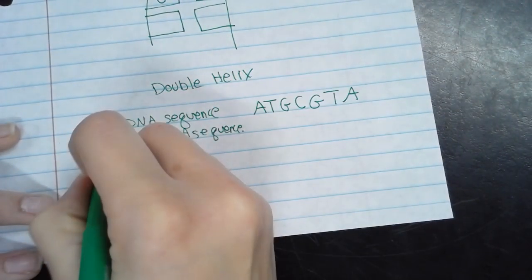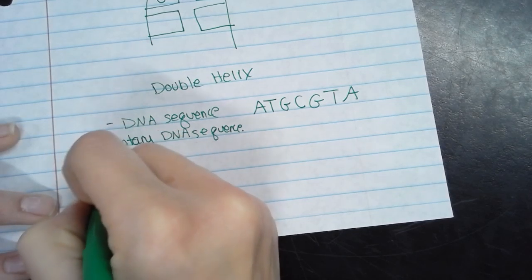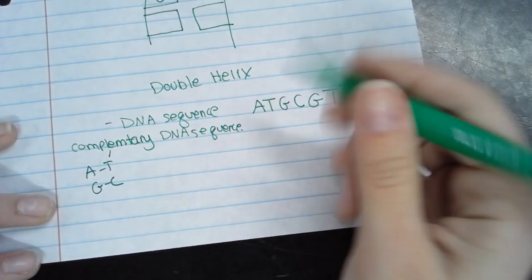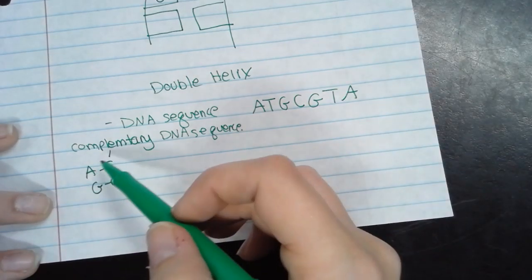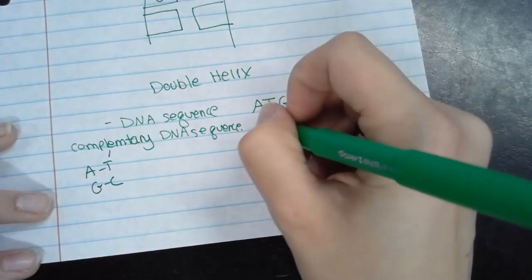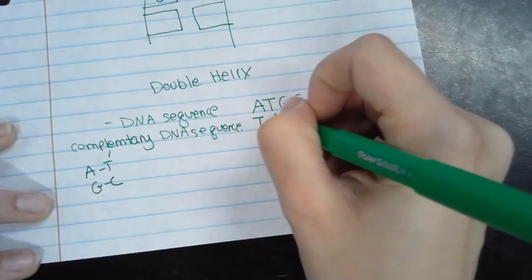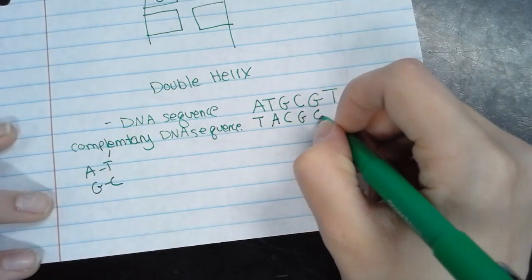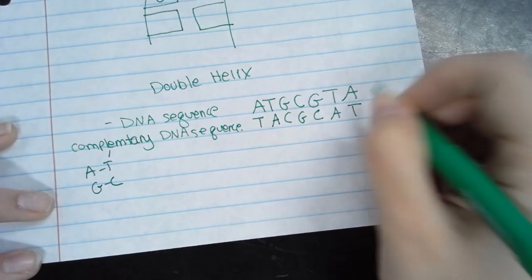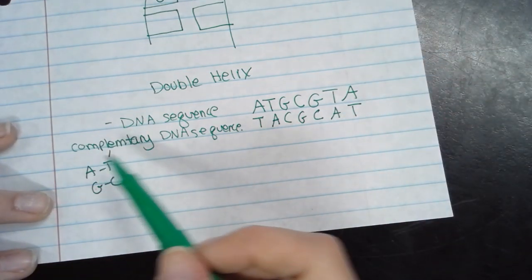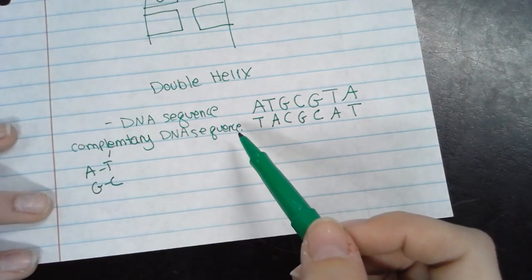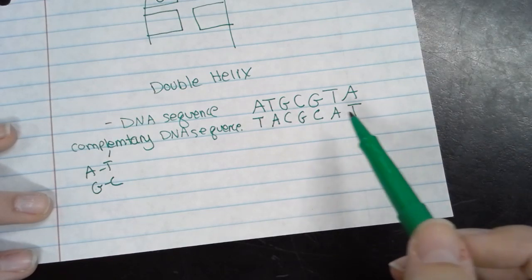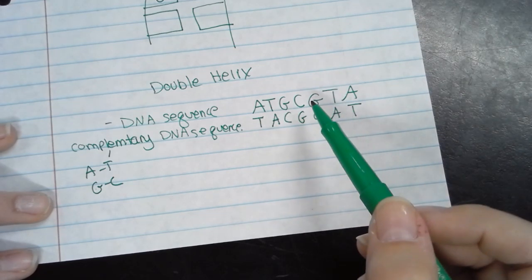Well, I know that complementary means A to T and G to C, so all I'm going to do is make those pairs happen. So I know that A goes with T, T goes with A. G goes with C, C goes with G. G goes with C, T goes with A, and A goes with T. That's how I have a complementary DNA sequence. My DNA sequence that I just made is complementary to the one that I started with.